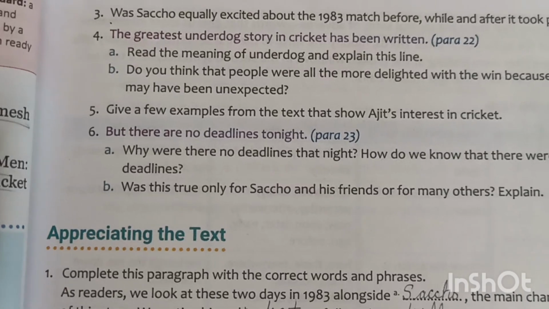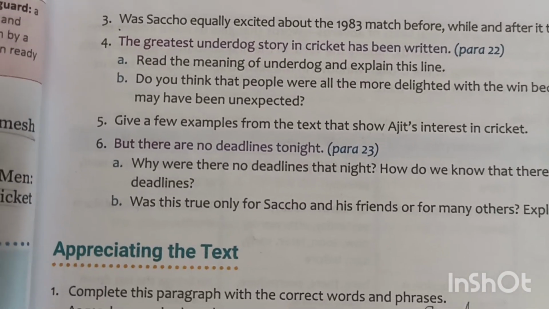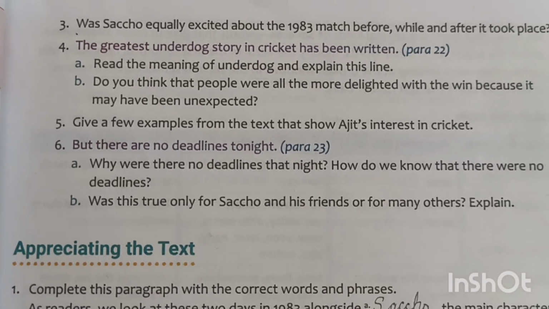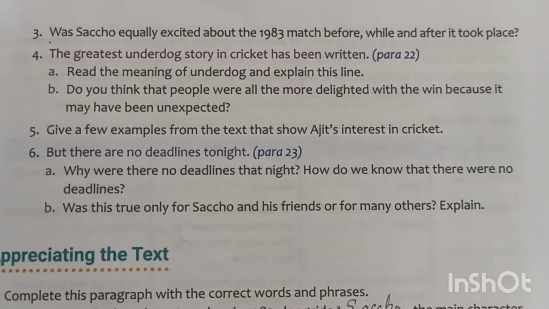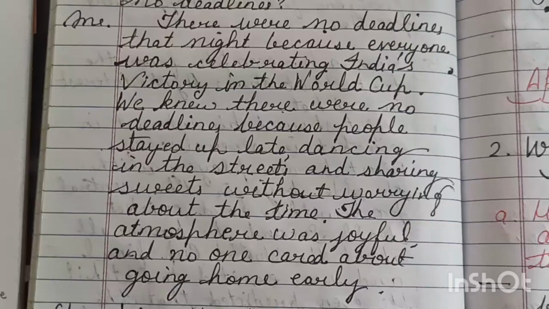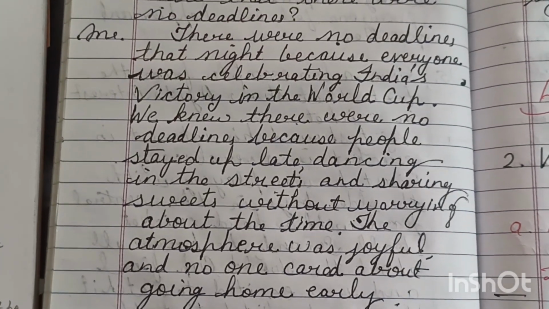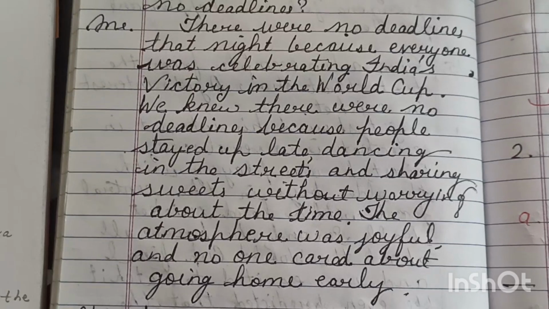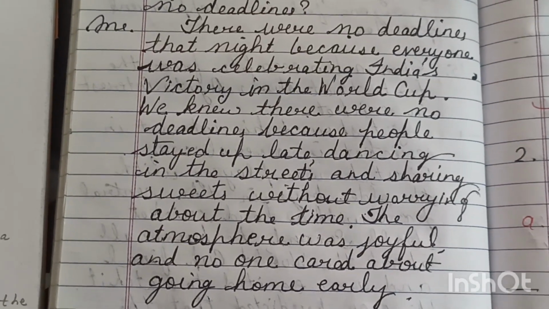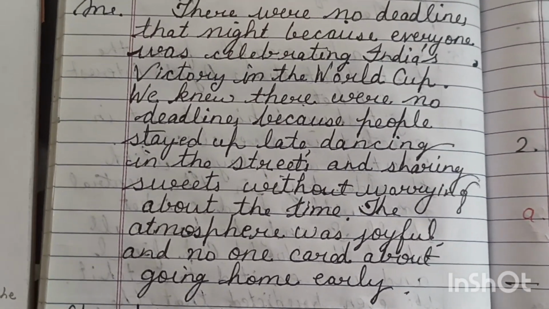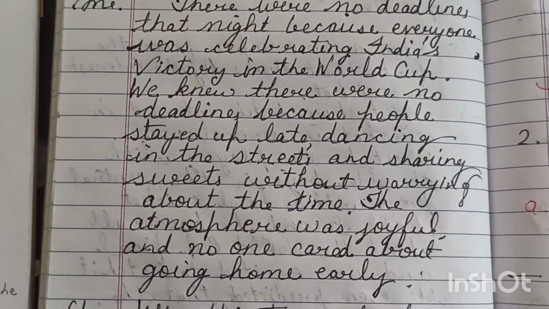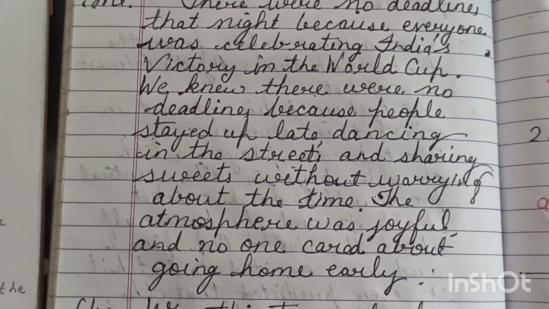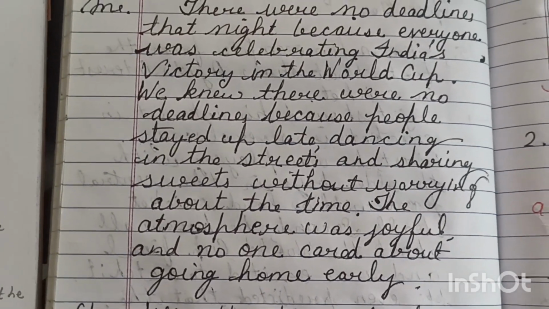Question number 6. But there are no deadlines tonight. Para 23, Part A. Why were there no deadlines that night? How do we know that there were no deadlines? And the answer, there were no deadlines that night because everyone was celebrating India's victory in the World Cup. We knew there were no deadlines because people stayed up late, dancing in the streets and sharing sweets without worrying about the time. The atmosphere was joyful and no one cared about going home early.